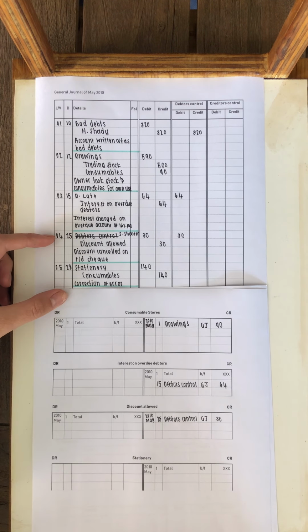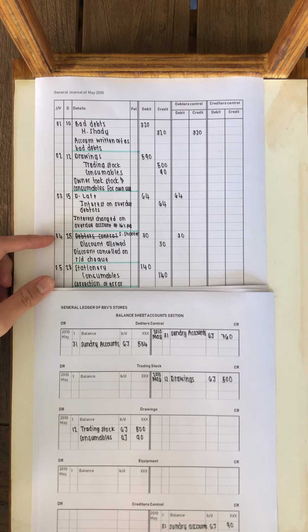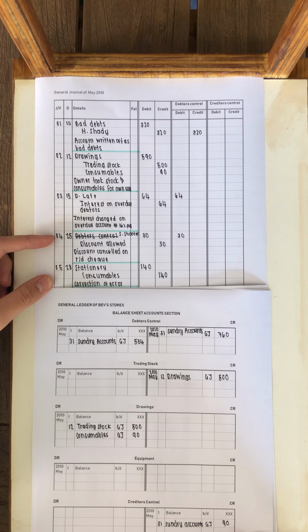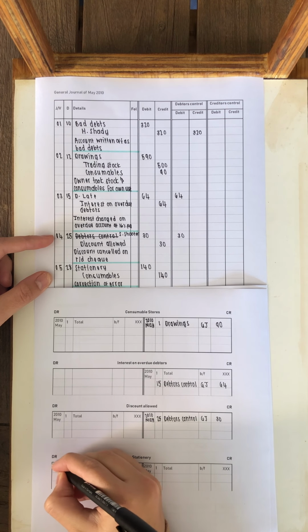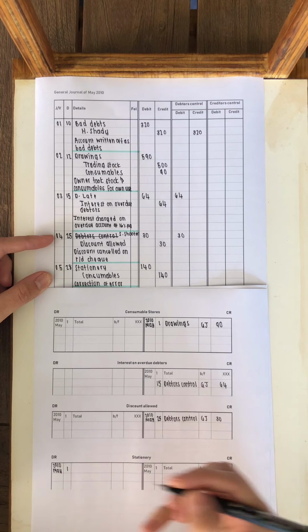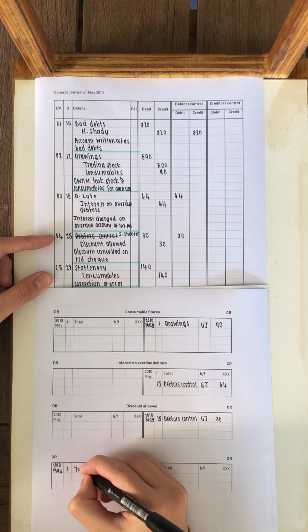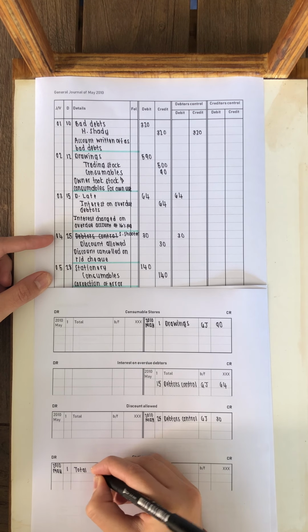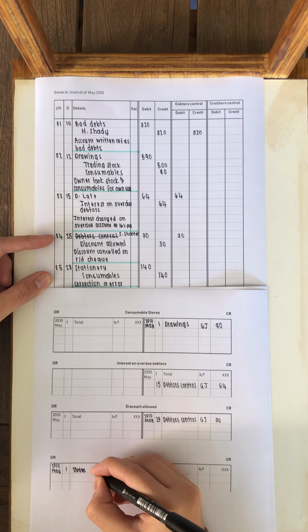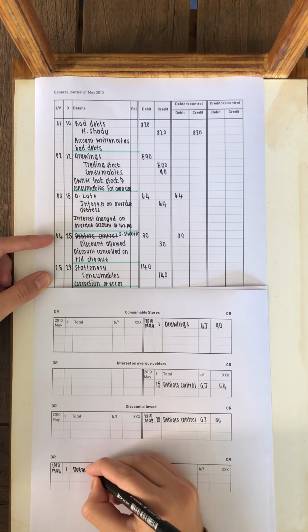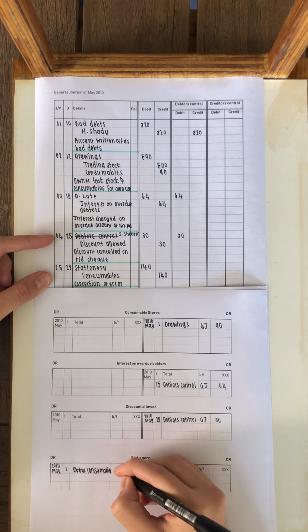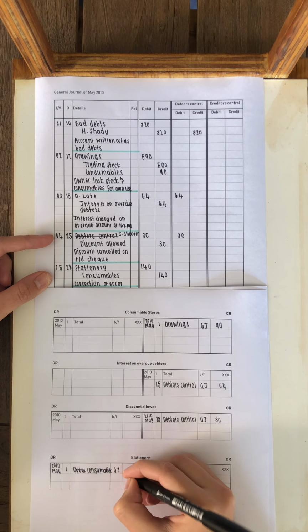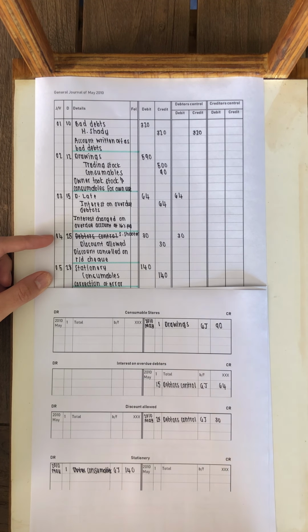Alright, so now on the 28th I had stationery and consumables. So stationery was my debited account, so I go to stationery, and on the debit side 2010 May the first, consumables, because that was my other account affected, GJ 140 Rand.